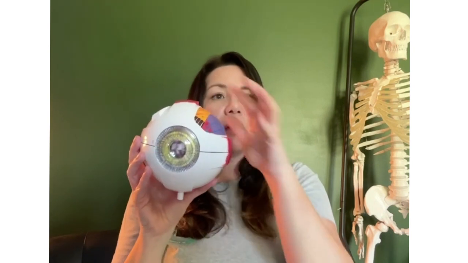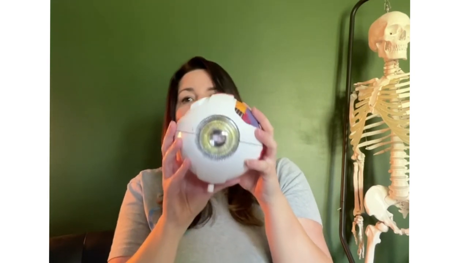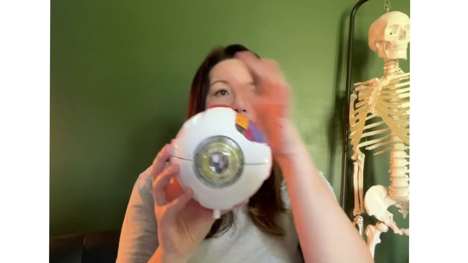There's 2 other muscles on the outside of the eye that we don't see here, and those are the superior and inferior oblique muscles that wrap around the eye, superior and inferior, top and bottom, and that allows the eyes to move in a rolling rotation.